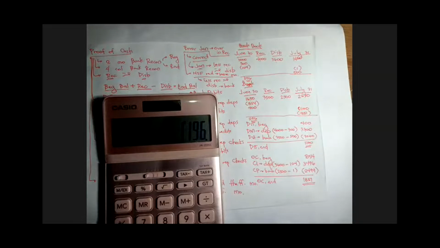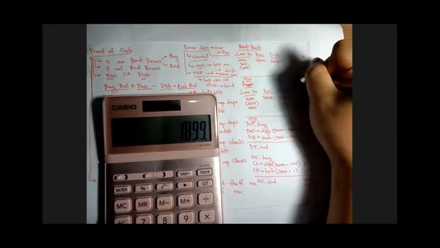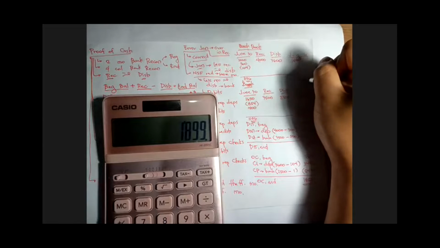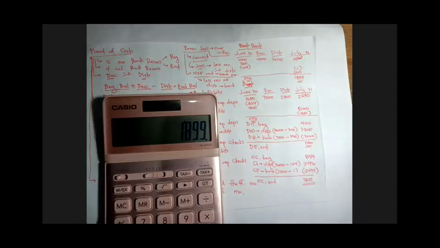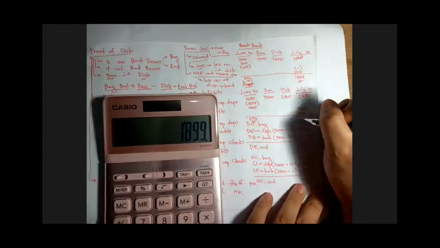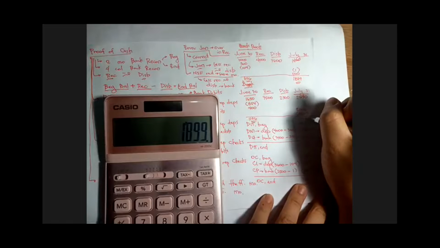Normal bank reconciliation. Next, July 31, 14 minus 1 plus 500. This is 1899. And then dito naman sa bank, 2650 plus 11 minus 1851. Or this is 1899 as well. As you can see, balance yung dalawa.